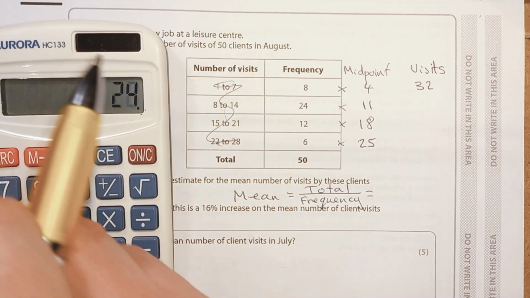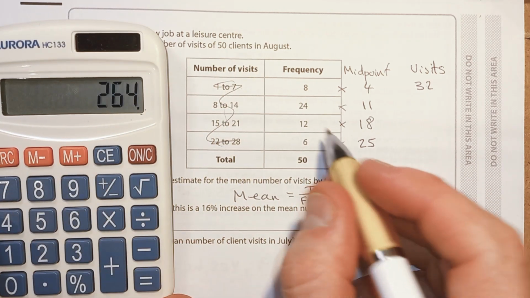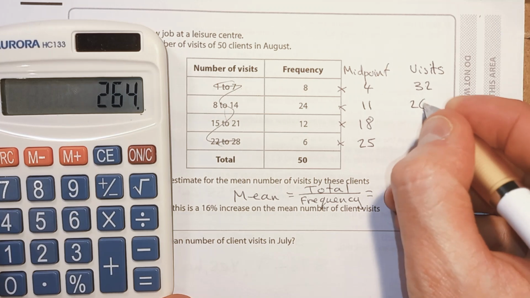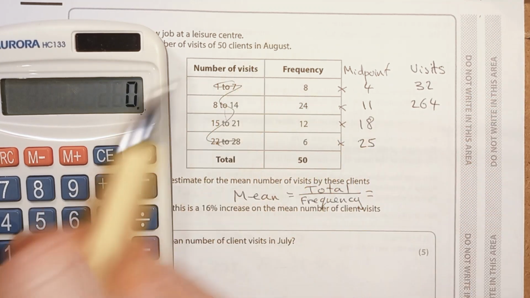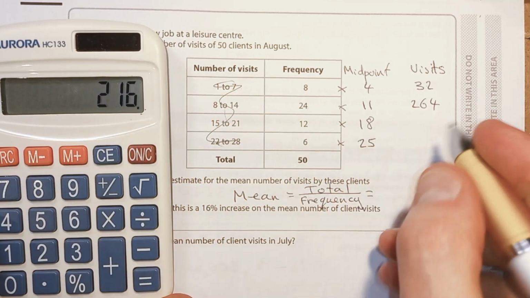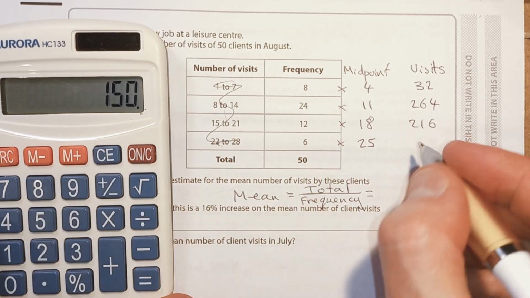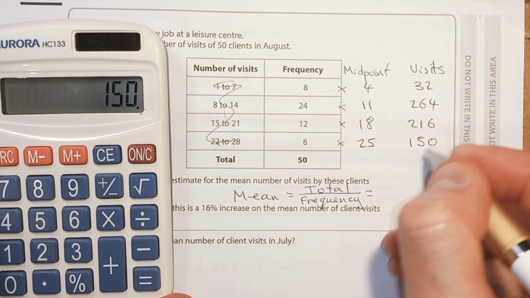Okay, 25 times 11. So we're saying 25 people that made 11 visits. That's 264 visits in total. 12 times 18 is 216. 6 times 25 is 150.